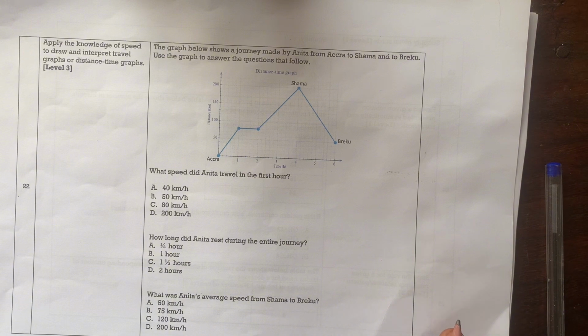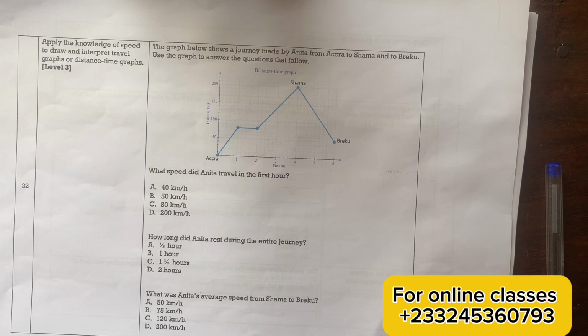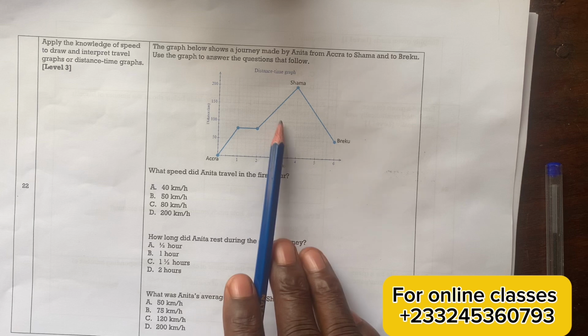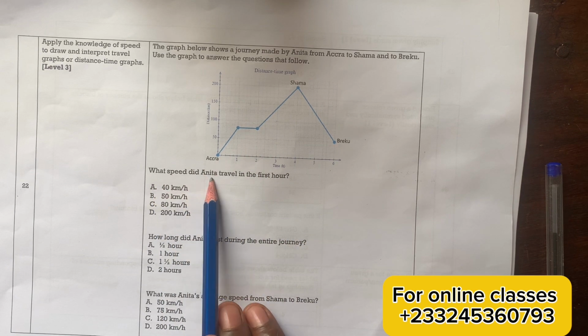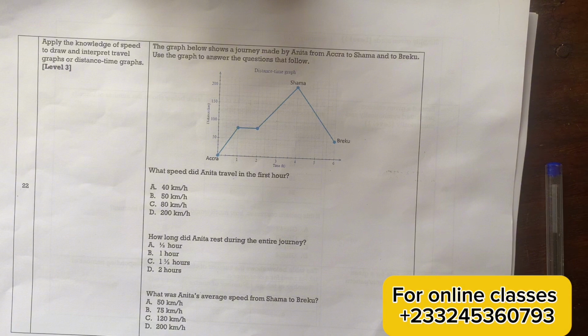Now let's see. The graph below shows a journey made by Anita from Accra to Sama and to Breku. Use the graph to answer the questions that follow. Now, this is our graph, and we are to find what speed did Anita travel in the first hour.